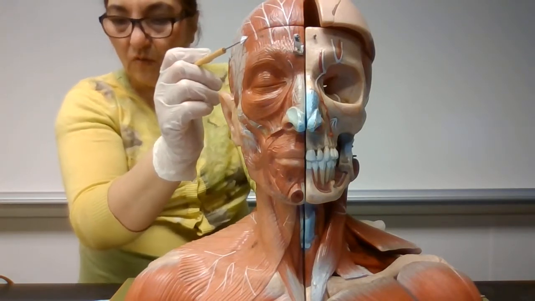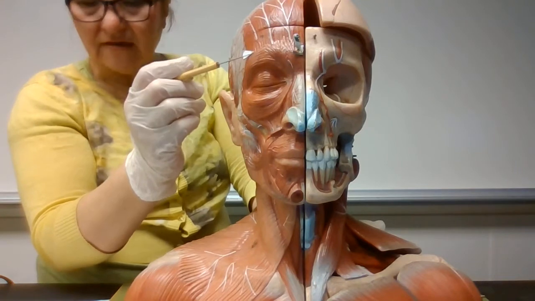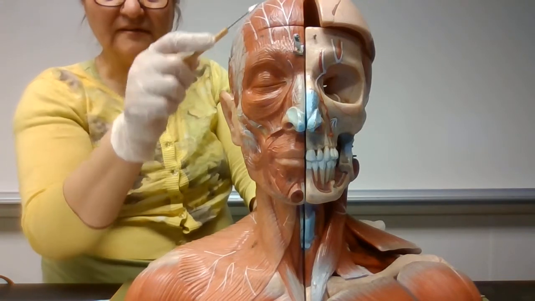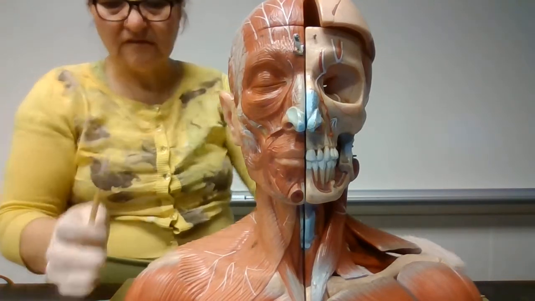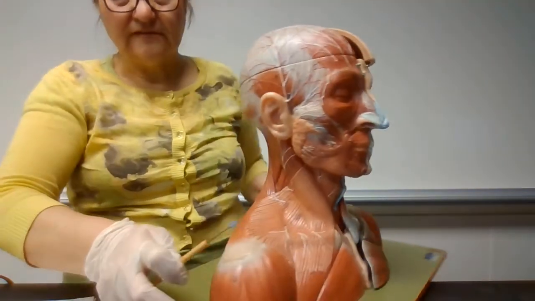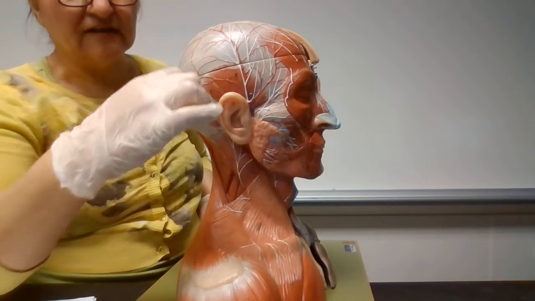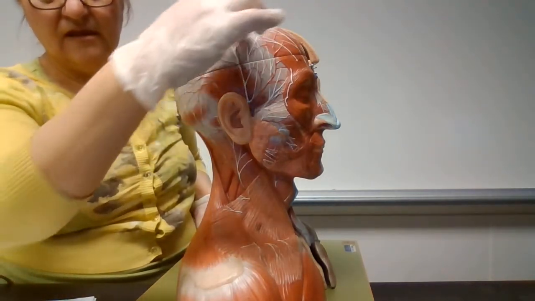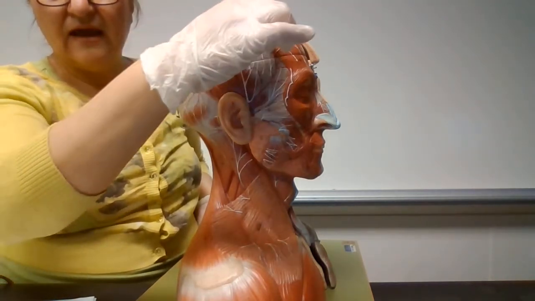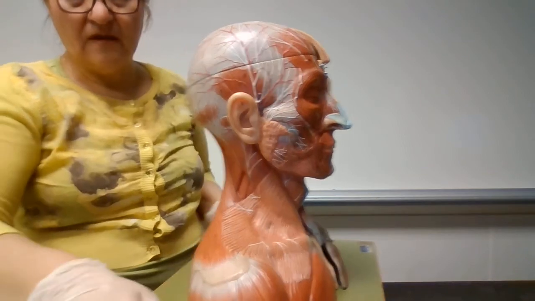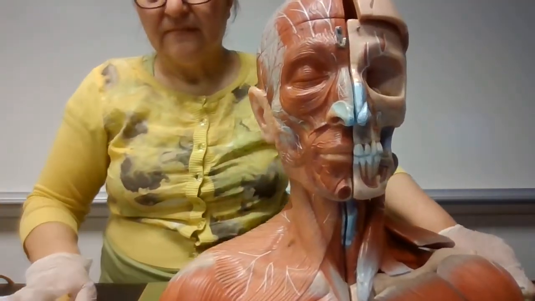What is the origin of the muscle? The origin is the galea aponeurosis. I'm showing you the galea aponeurosis. The whole thing is like a sheet. This is the origin.